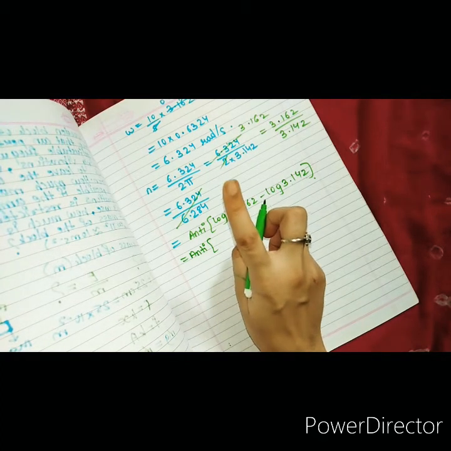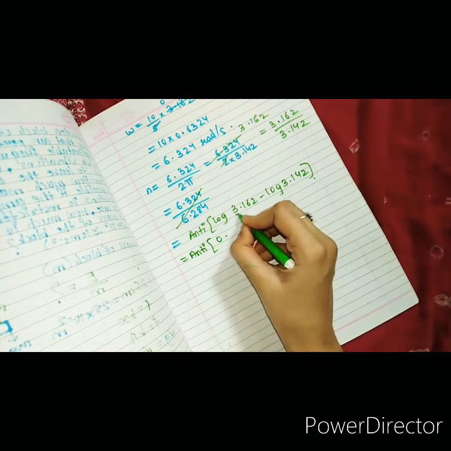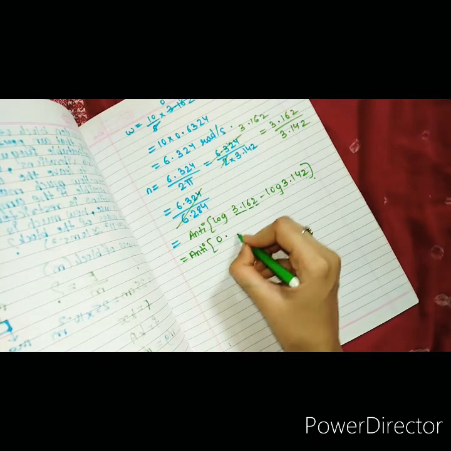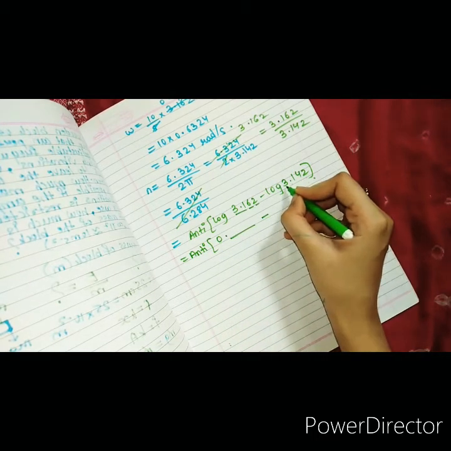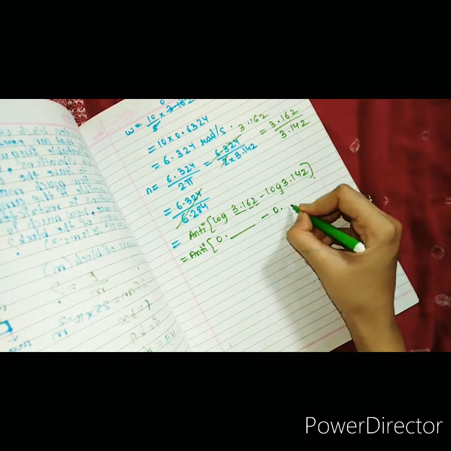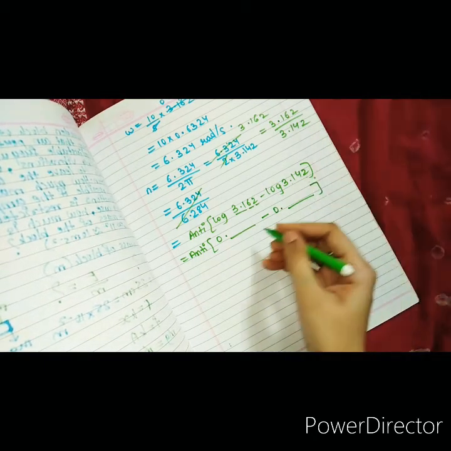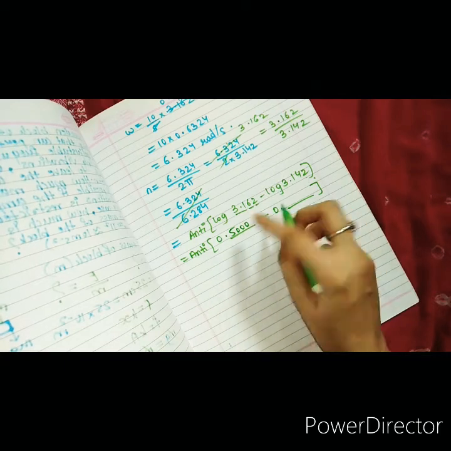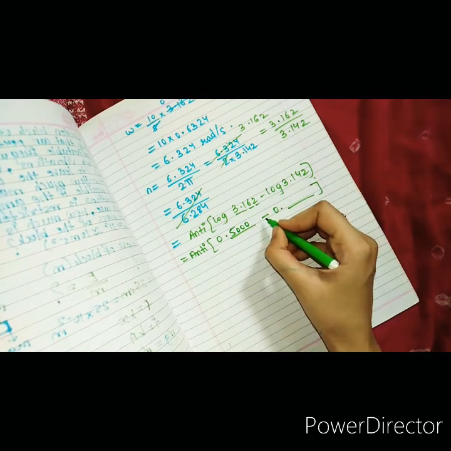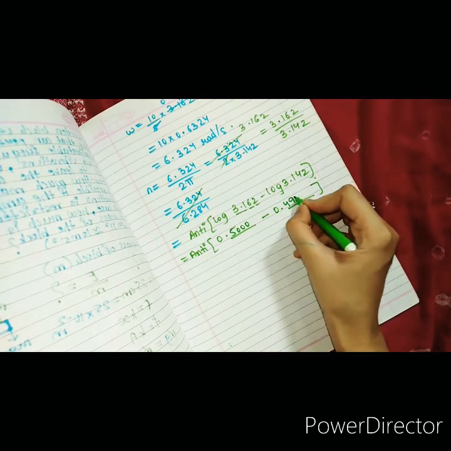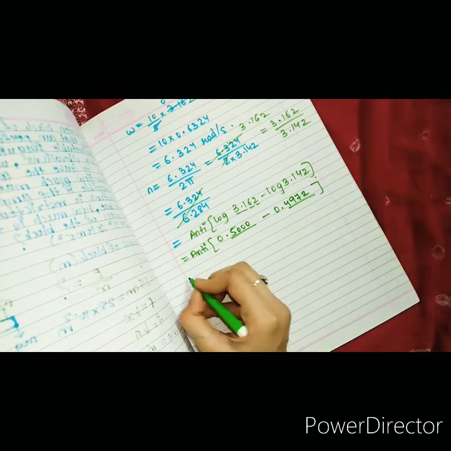After checking the log, I got this as 5000, and for this it is 4972.